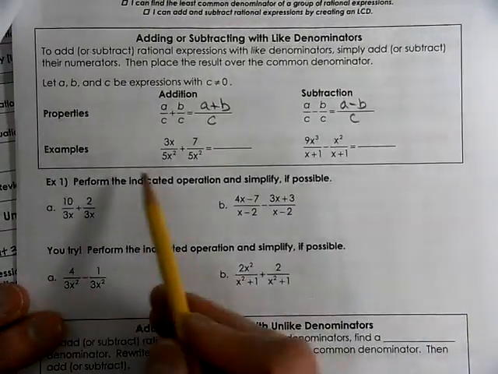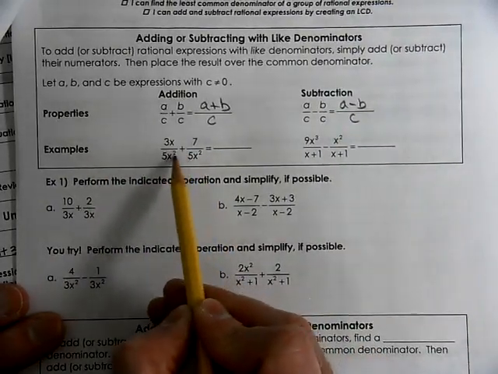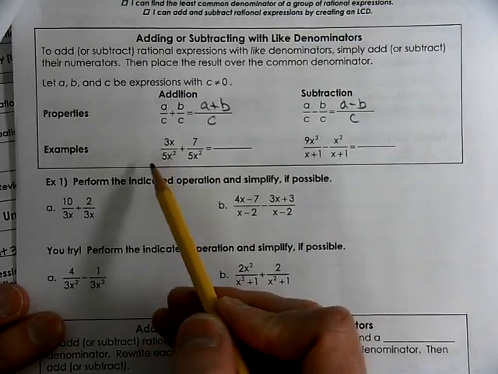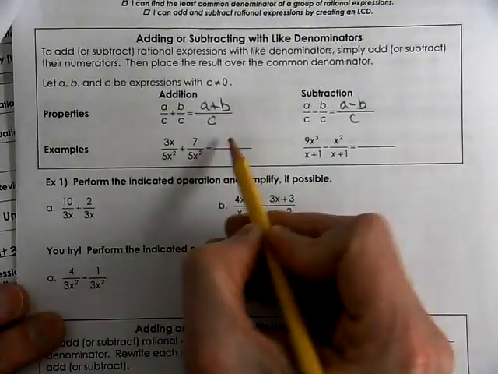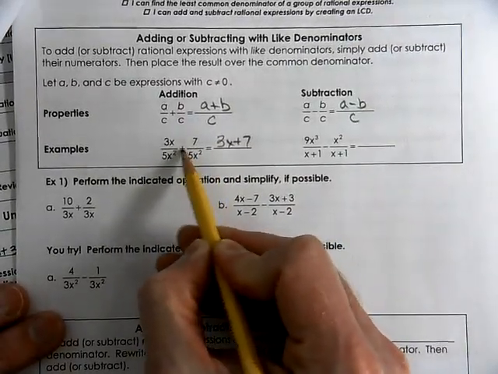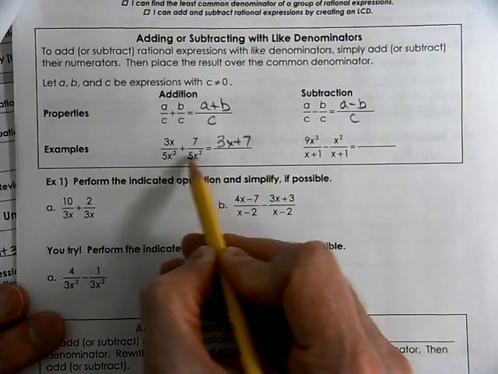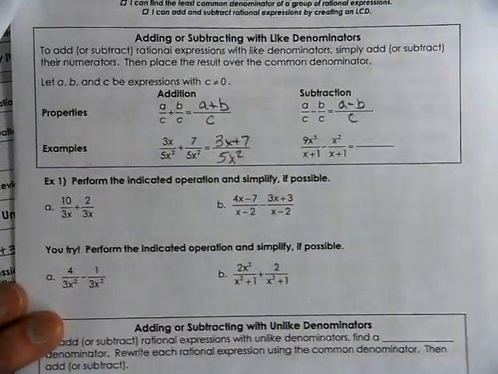So now examples with some values in it. Because the denominators are the same, we don't have to do any special changing. We can just take the 3x and the 7. We're adding those two together with a common denominator that's exactly the same, 5x squared.